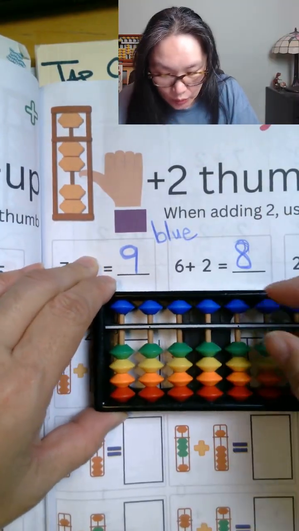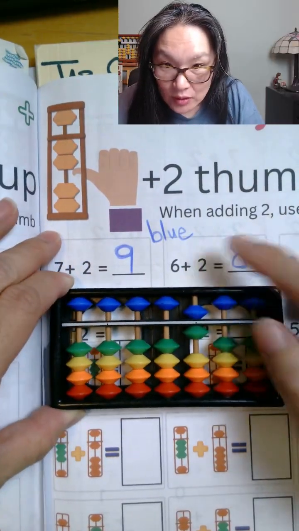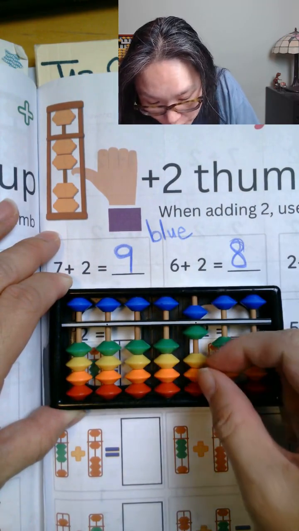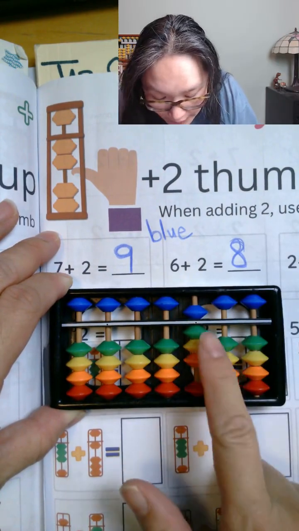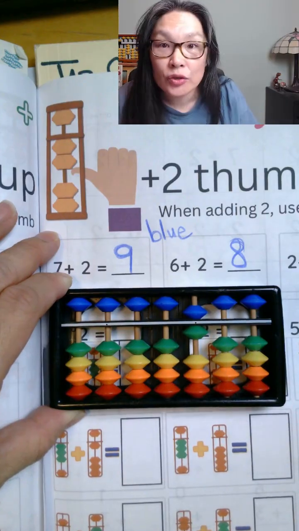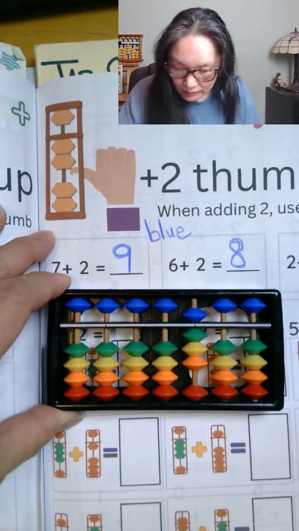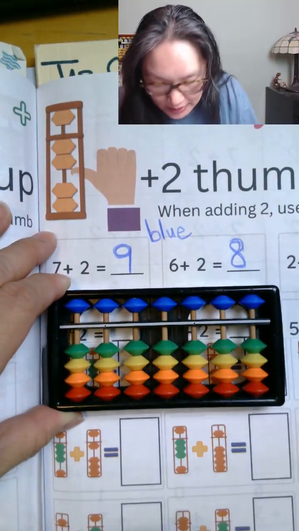When we do it, we do 6. We have 6. So on this question right here, we have 6. And then all I need to do is add the 2. So I'm going to add 2 beads. That's it. The question is, do I have enough to add 2 beads? Yes, I have enough to add 2 beads. So I'm going to clear my abacus and I'll do another one.